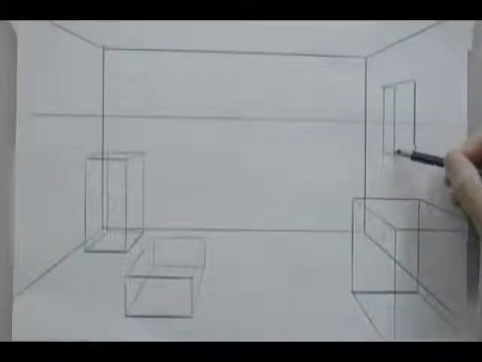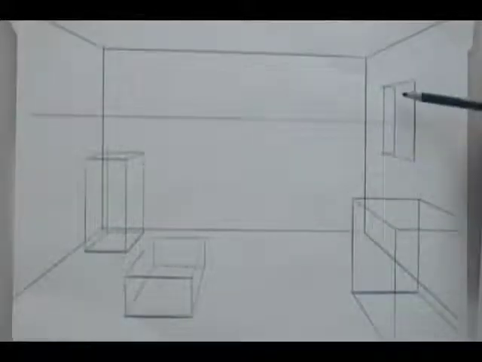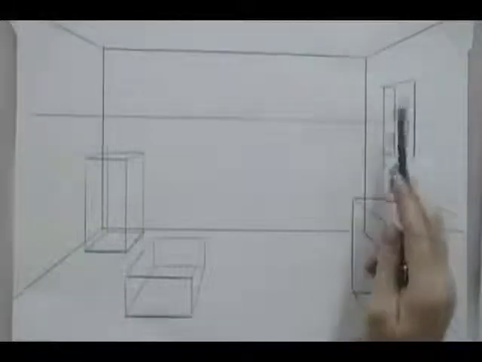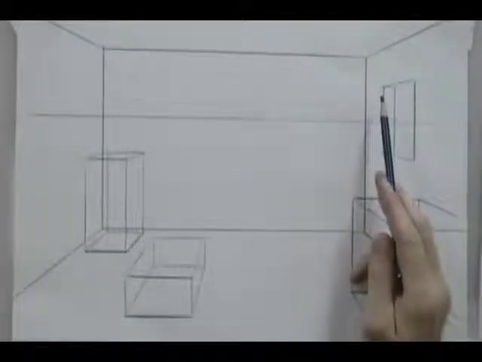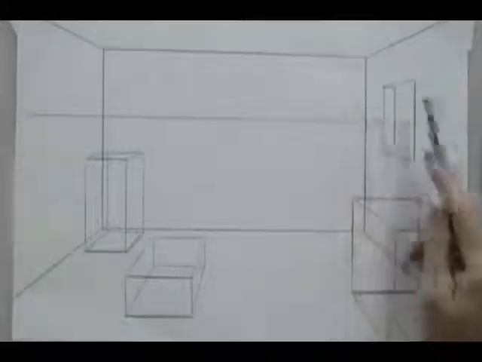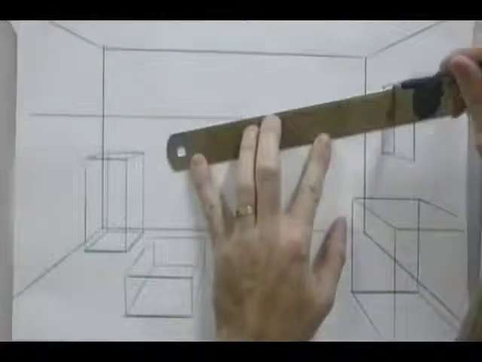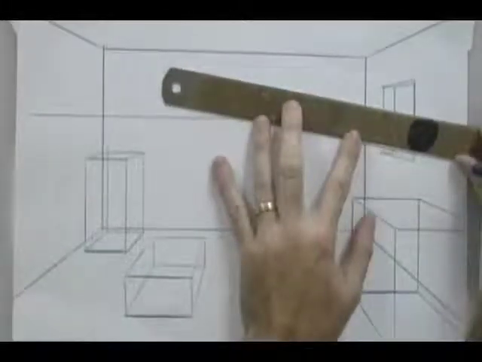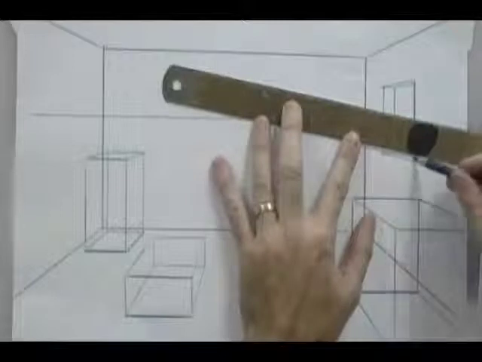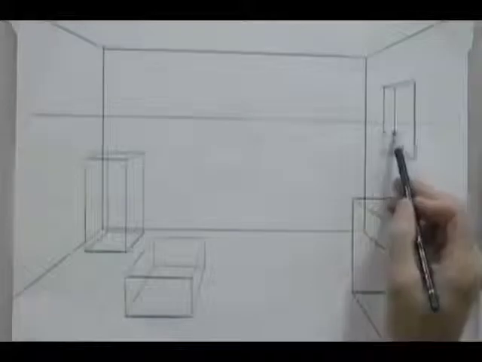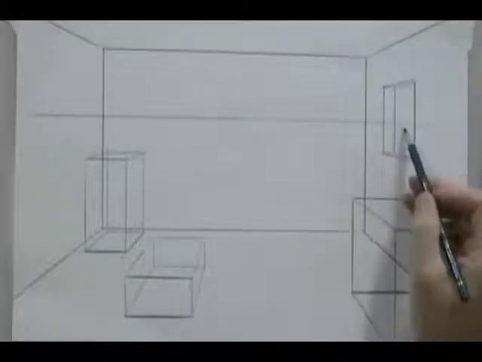So once again, I've got two new points, a corner there and a corner there, which my choices are, I can go up and down, which I already have. I can go parallel to the horizon line, which I already have. Or I can go to the vanishing point, which I have not done yet. So that's my only other choice. So it goes there. And this one goes here. So now I've indicated the depth of a wall, and this is outside, sky.